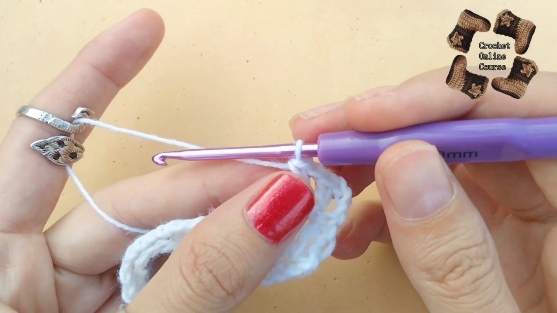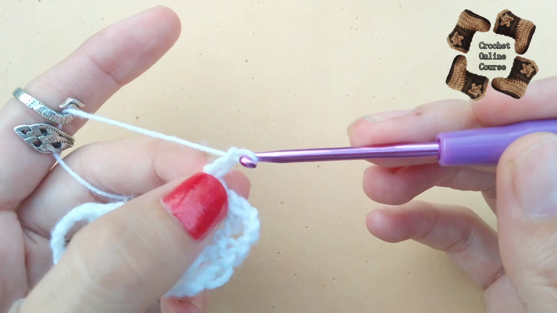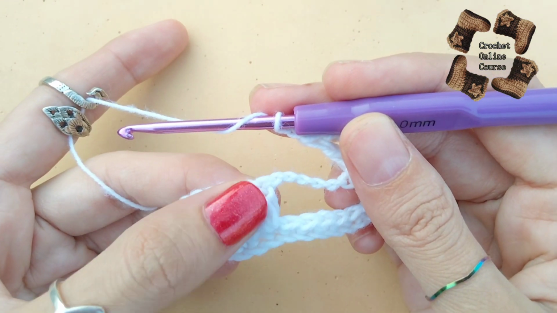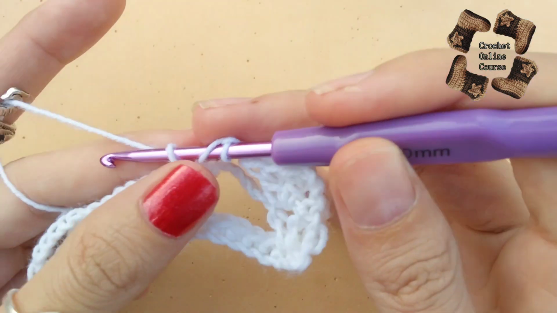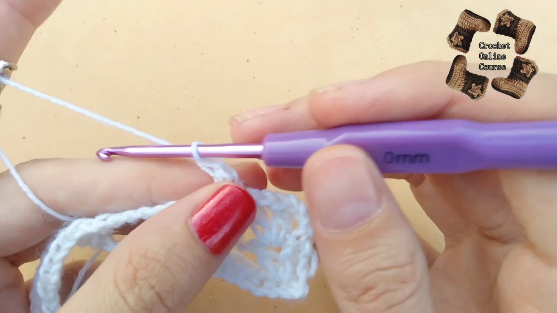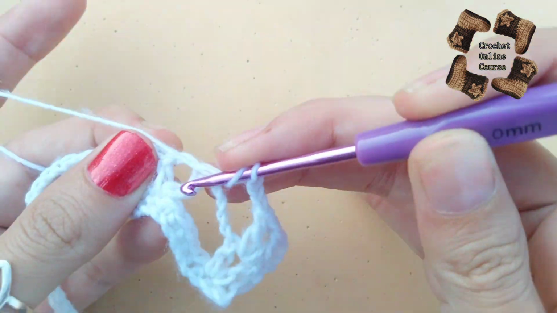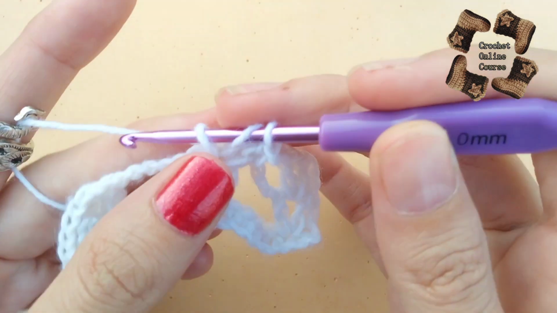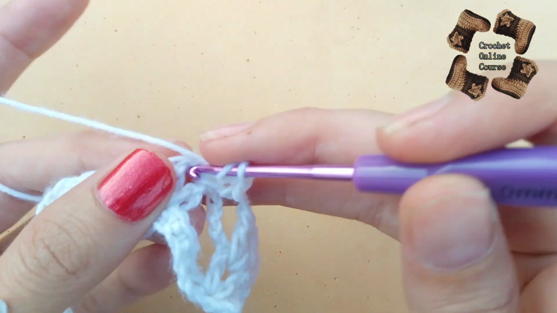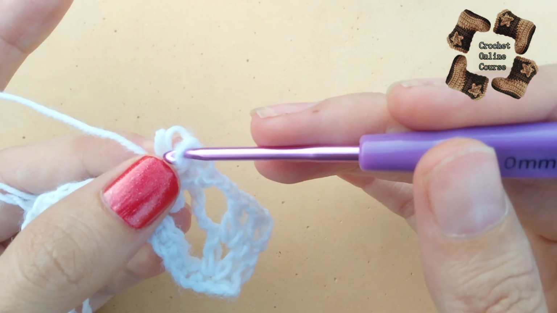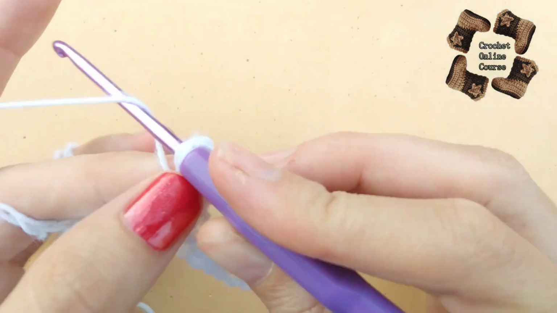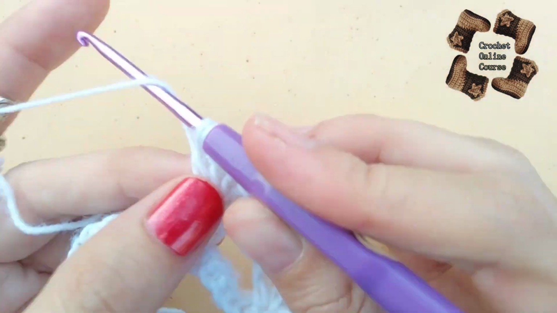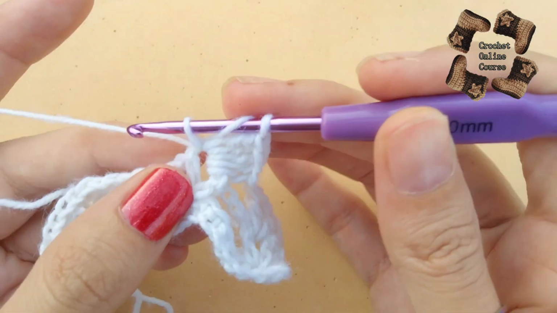Okay, now in the next space we need to make, for first we made 5 chains, then make 8 double crochets in this space. 1, 2, 3, 4 double crochet, 5 double crochet, 6 double crochet.